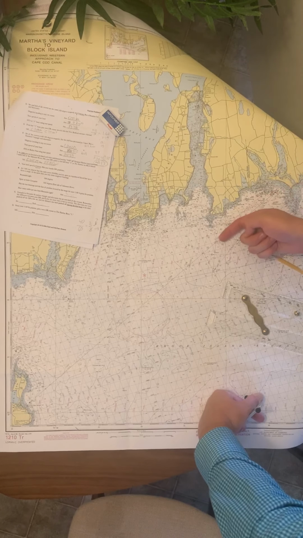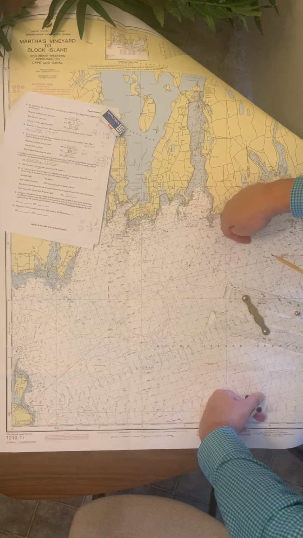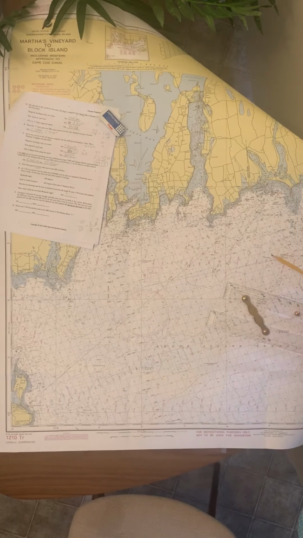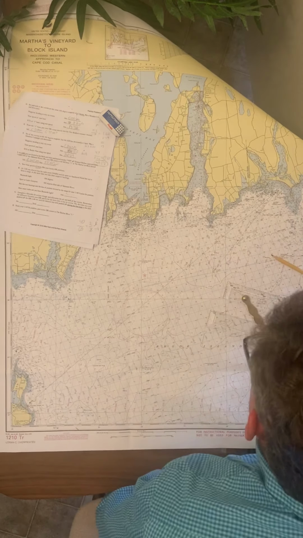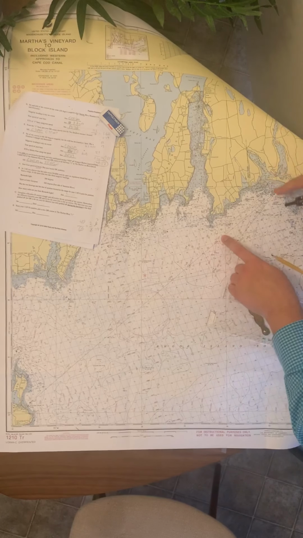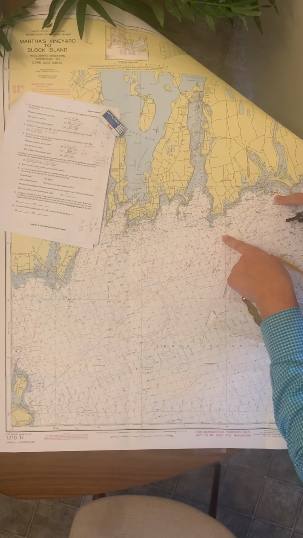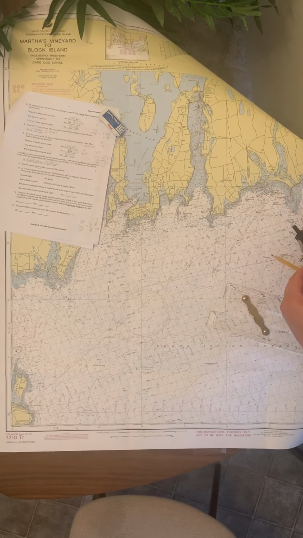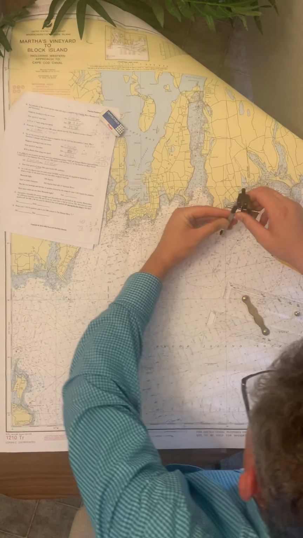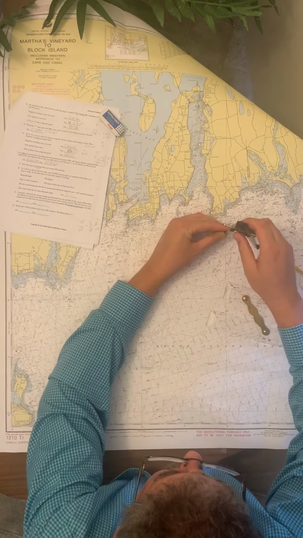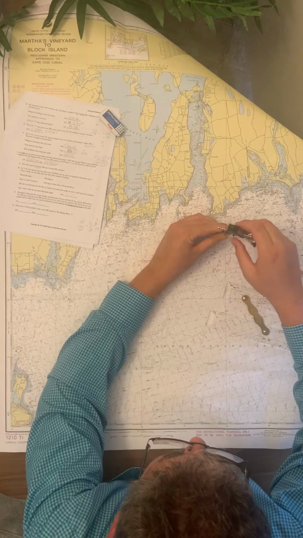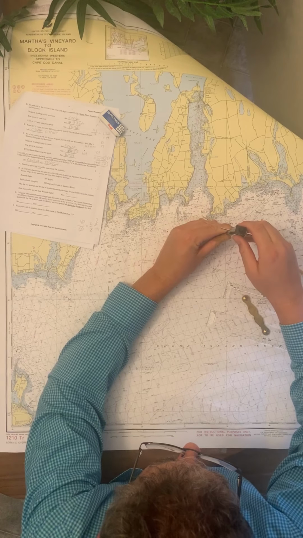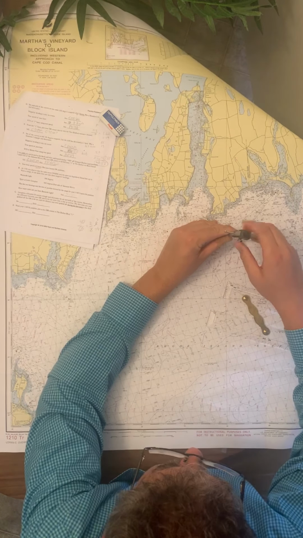We're moving in this direction, but the current is actually pushing us in this direction. So we can measure all of these things, right? So we know this is 6. This is 6 knots because that was our boat speed. And we can take a look and now measure how much the current has put us off course, and we can measure what the current speed is.